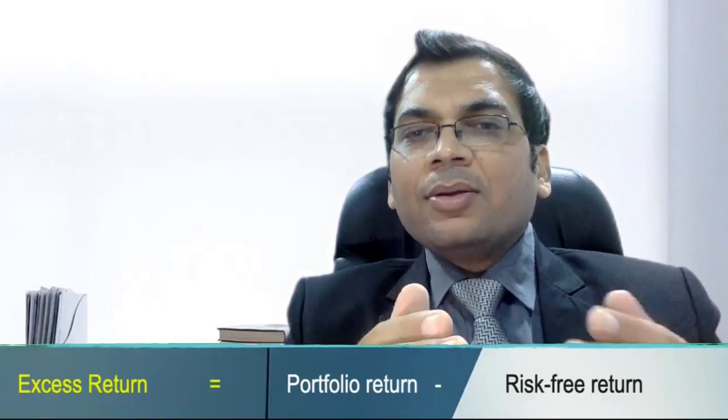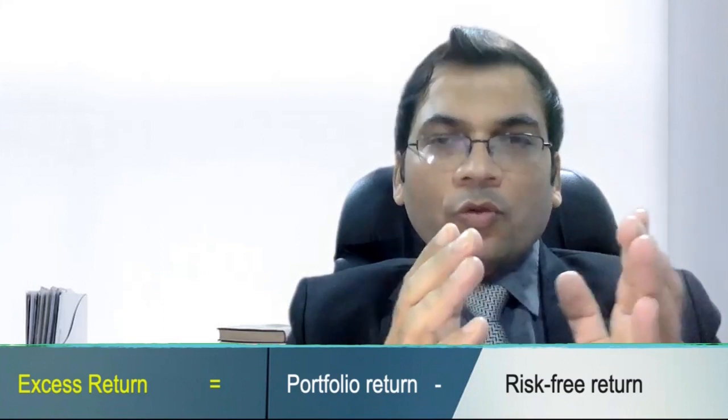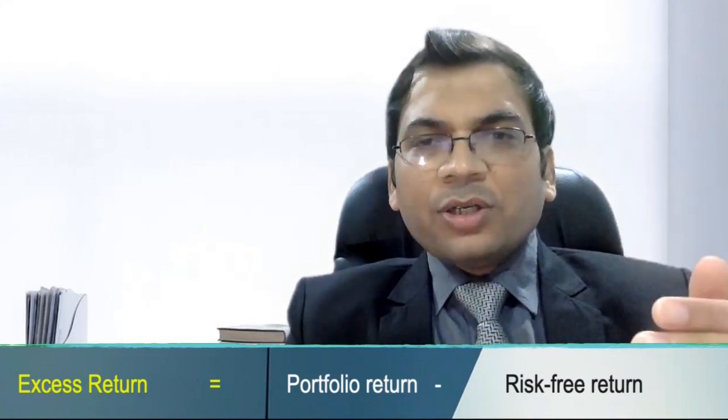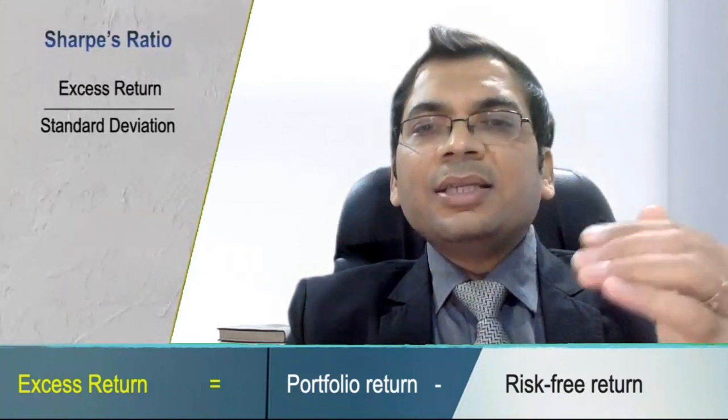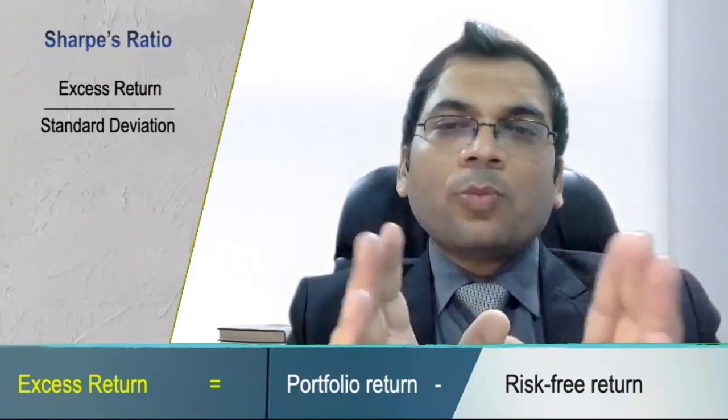So there comes the Sharpe ratio. It will tell you how well your mutual fund portfolio has performed in excess of the risk-free return. The Sharpe ratio is calculated by subtracting the risk-free return from the portfolio return. Afterwards, the excess return is divided by the standard deviation of the portfolio returns.